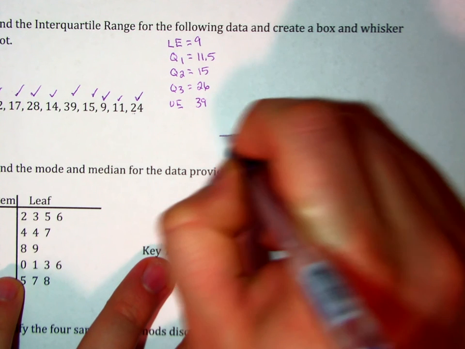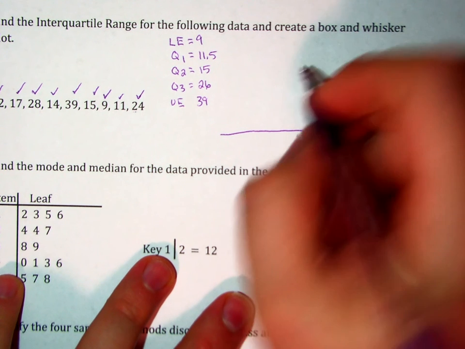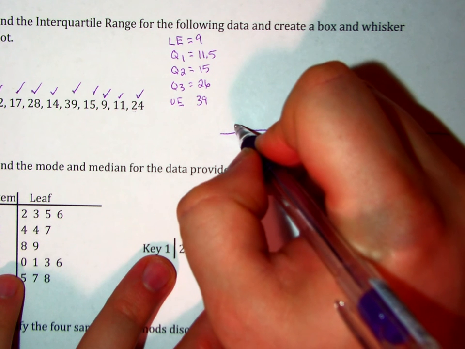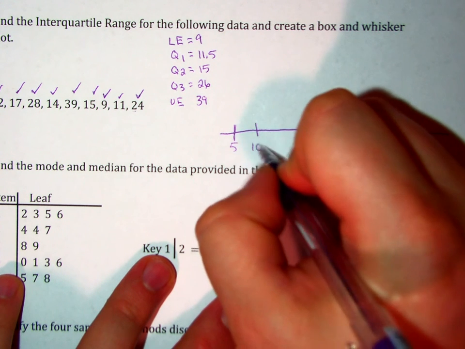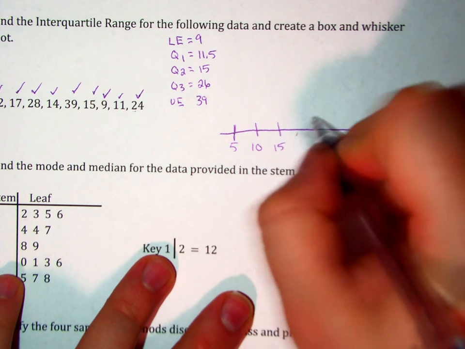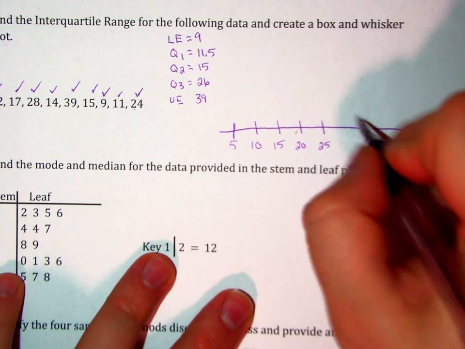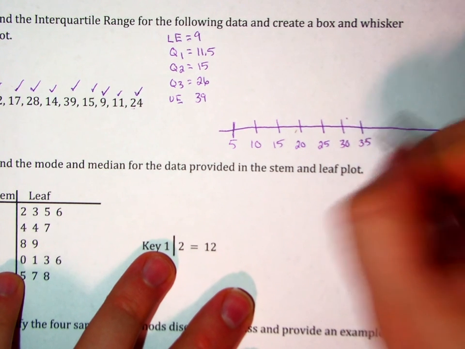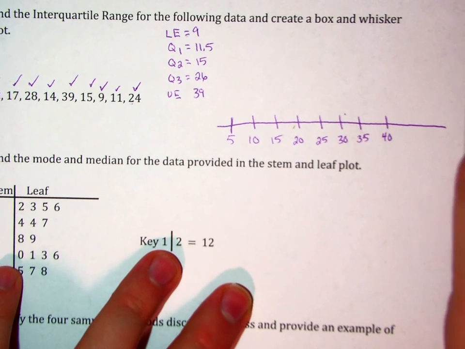We can now start to graph on our study guide. So I'm going to, let's count by 5s. 5, 10, 15, 20, 25, 30, 35, 40. That would be a long enough span to collect all my data.